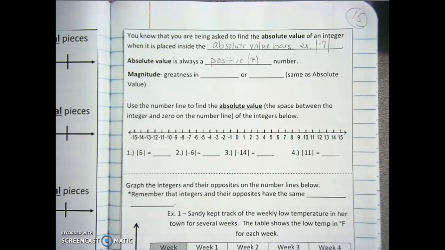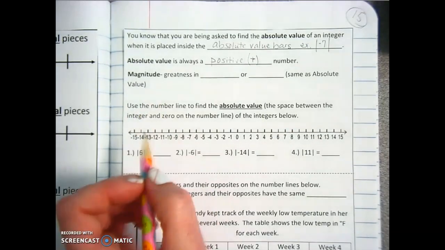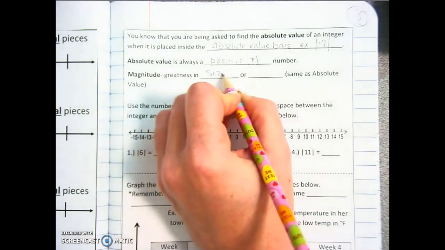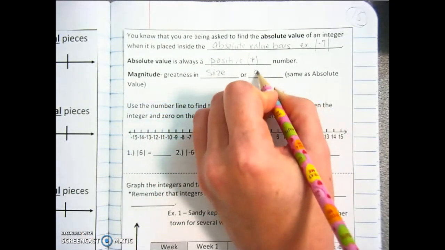Magnitude is really just another way of saying absolute value. So magnitude is greatness in size or amount.